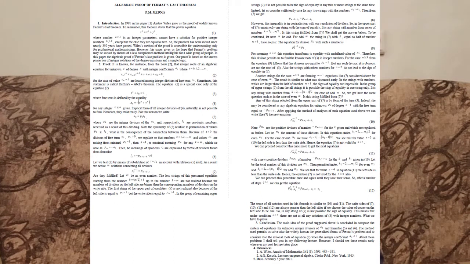Let me test formula 3 by means of substituting z equal to p sub k in account with relations 5 and 6.